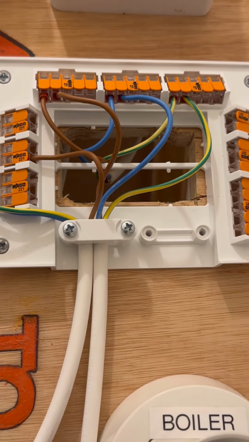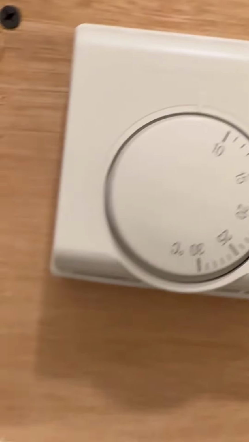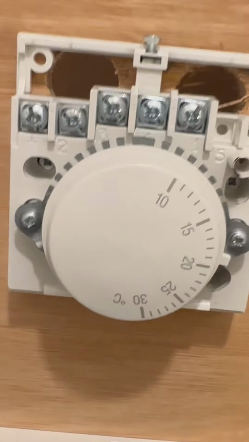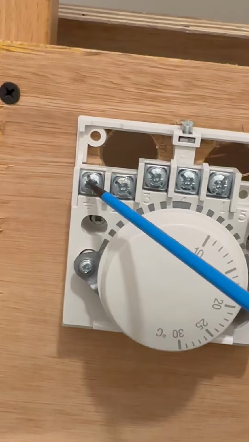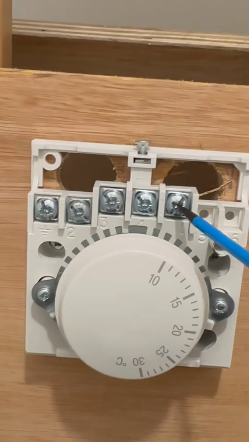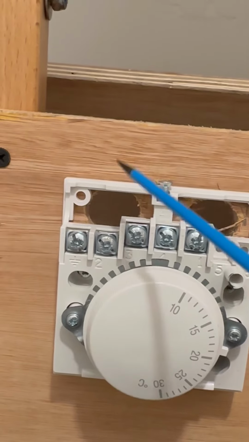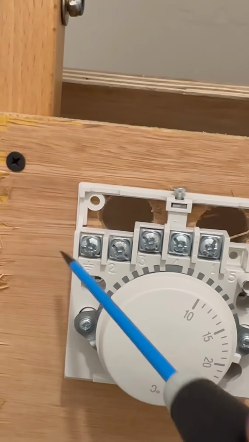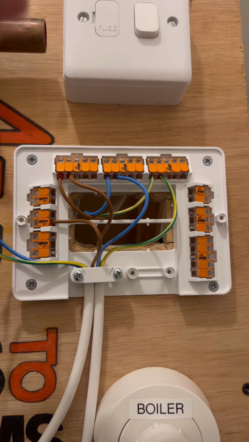and now we need to go to the room stat. So up here, so we've got 1, 2, 3, earth. So that's our switch live in, which was our brown. Then we're going to have a switch live out, and we've got neutral, earth. So we need a 5 core in here. Alright, so we got our 5 core.